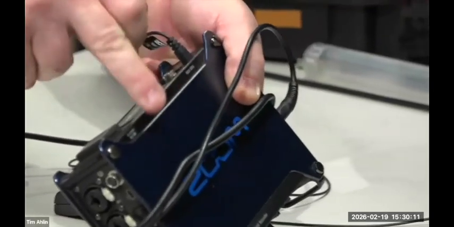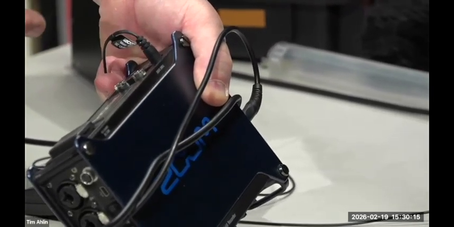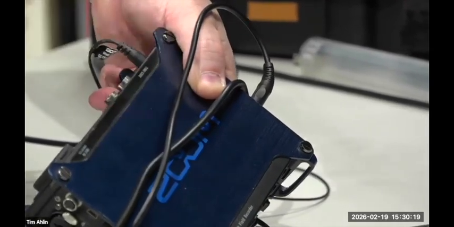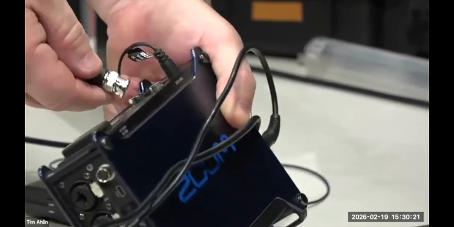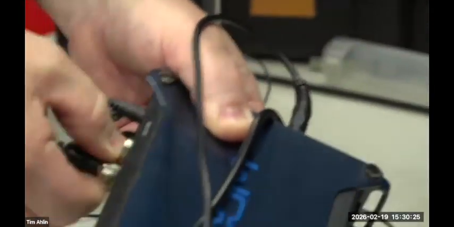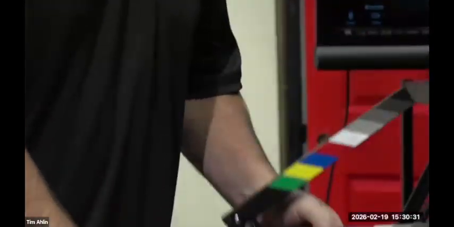The SDI port here, there's in and out. If this is generating it, what port should it go in or out? Out. Out, because we're sending the signal out of the Zoom. Out is on the bottom. So we put the cable on like that. The slate should be off as it is.